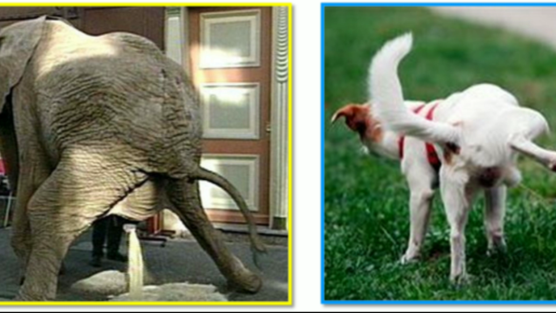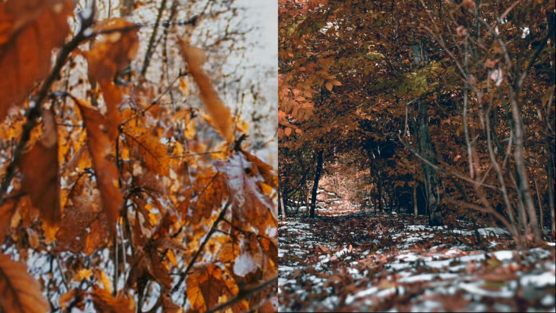Animals have specific organs for excretion. On the other hand, plants also excrete. See this picture. The tree is shedding its leaves in a specific season. Waste substances that are stored in the leaves are shed along with the leaves.